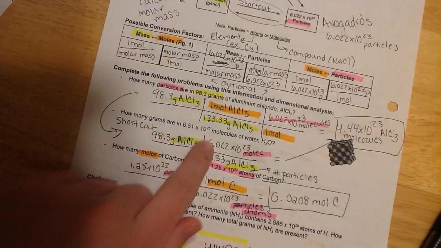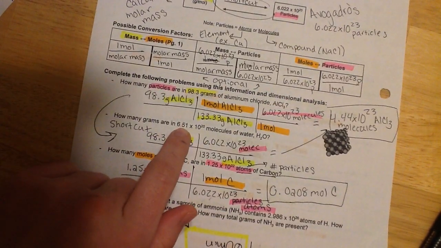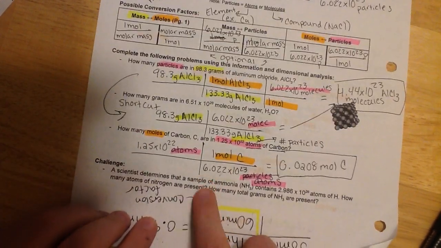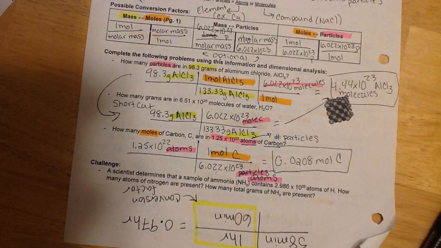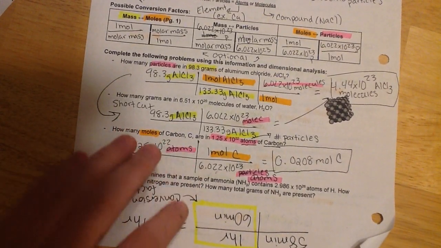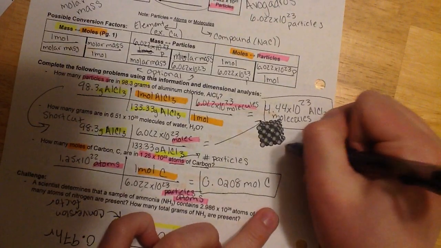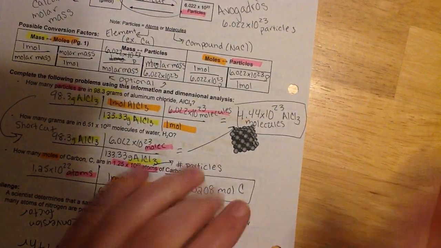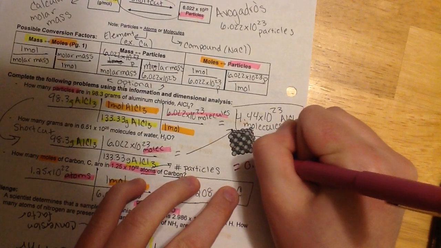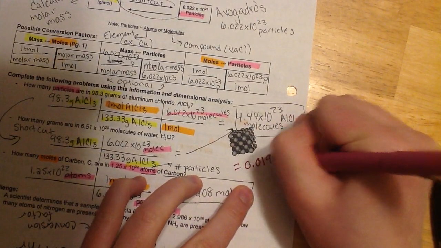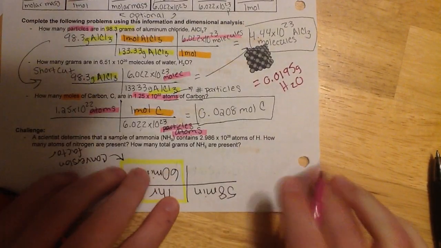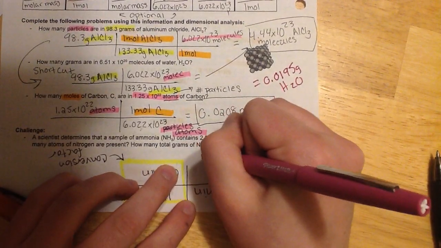So at this point, I would like you to answer this question about the 6.51 times 10 to the 20th molecules of water, and go ahead and try the challenge question as well. Your answer should be, for this question right here, I'm going to do this in another color, your answer should be 0.0195 grams of water.